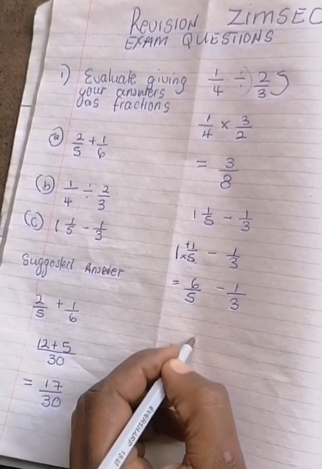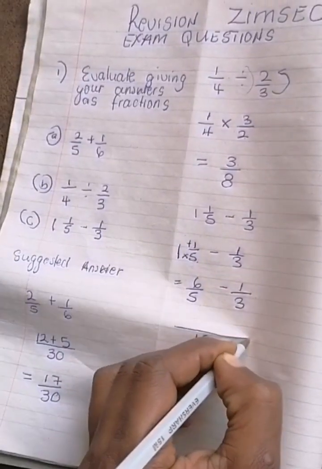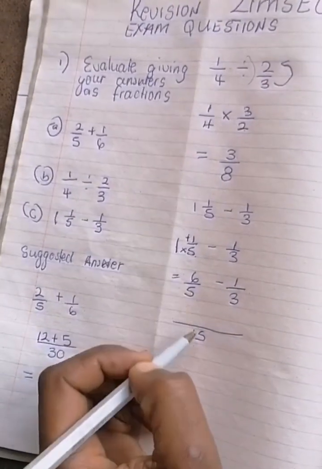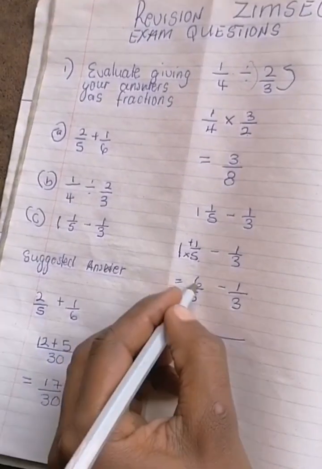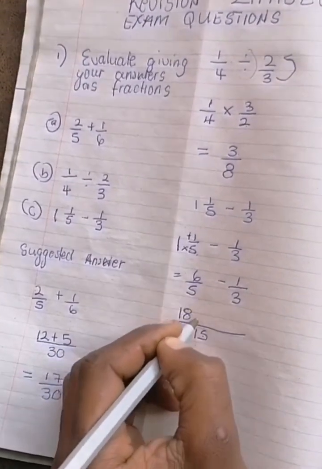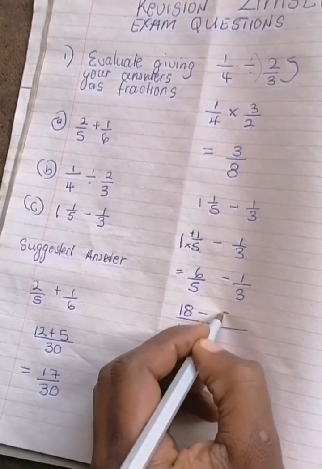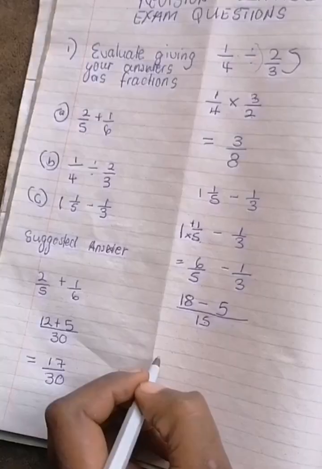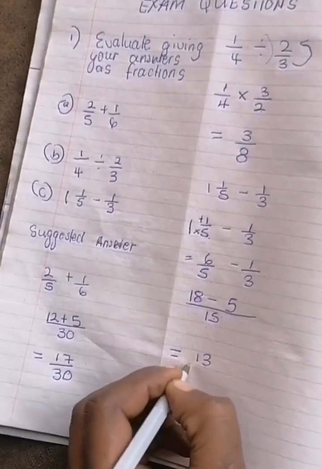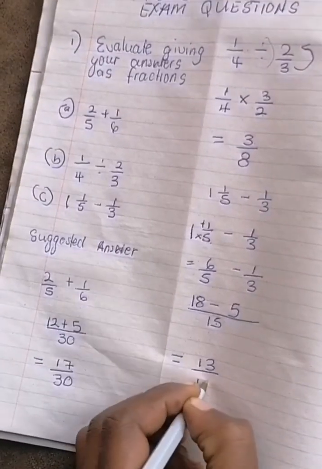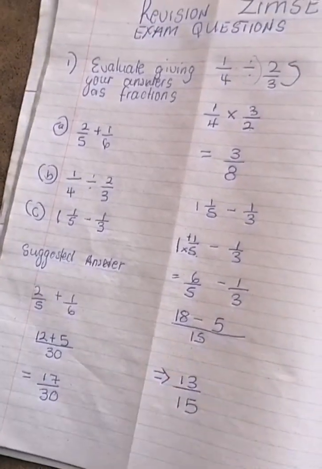Our common denominator is 15. 5 into 15, we get 3. Multiply by 6, that's 18. 3 into 15, we get 5. Multiply by 1, that's 5. 18 minus 5, we get 13 over 15. That's our answer.